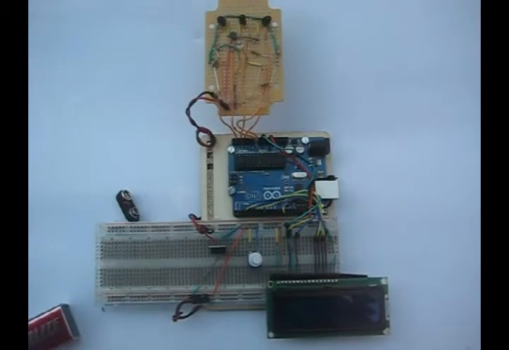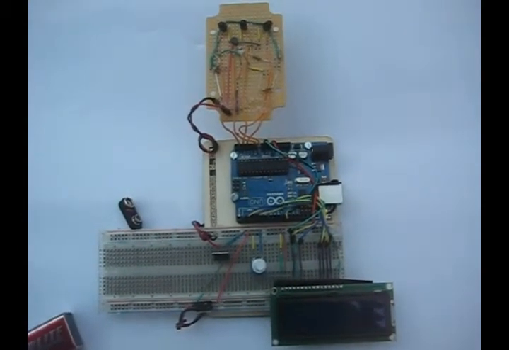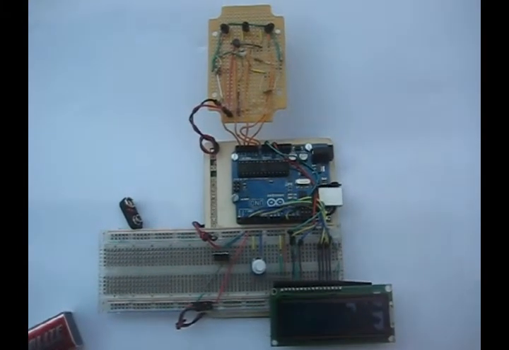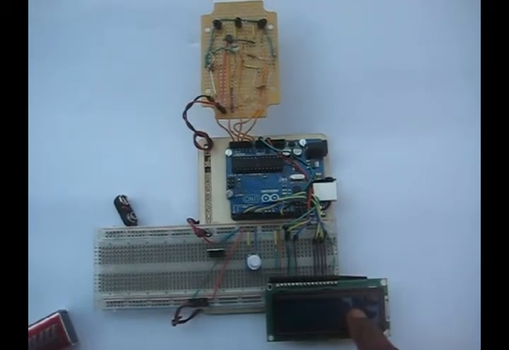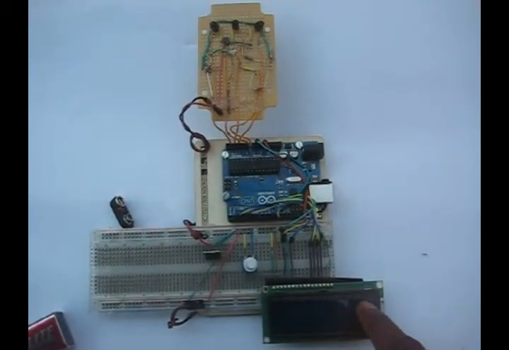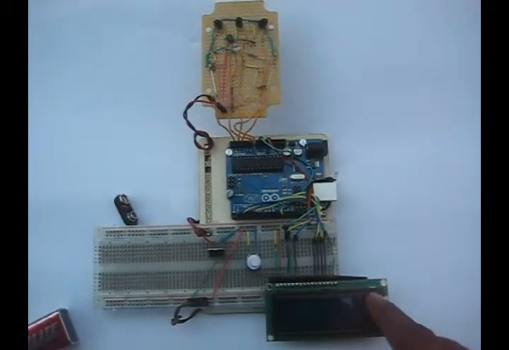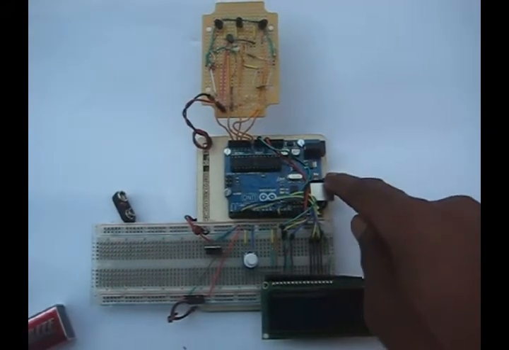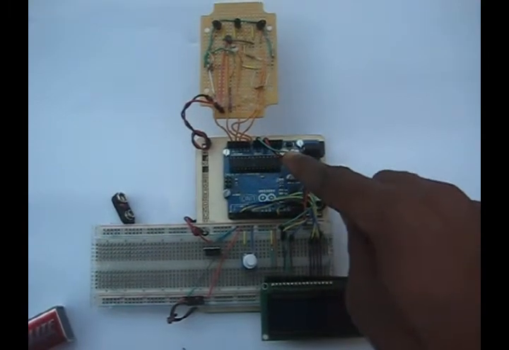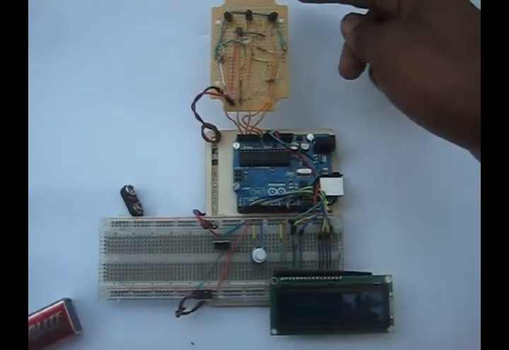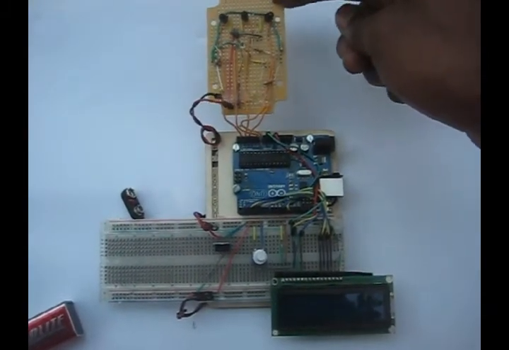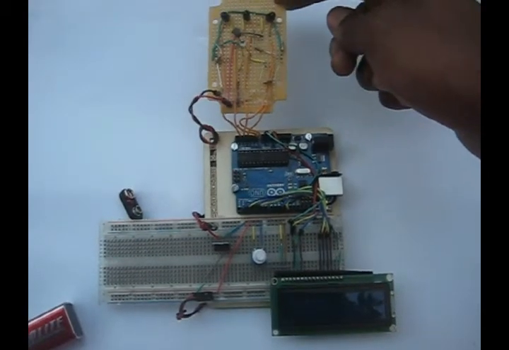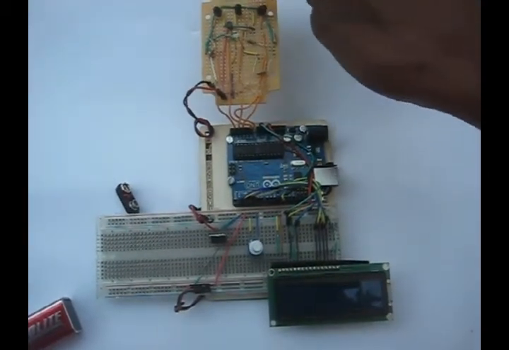This is the final prototype for my radiation sensor. Right here I do have my LCD display for taking readings in the field, just like we are here, and then the Arduino prototyping board which has the microcontroller that I'm using for signal processing. Then I do have my circuit on this breadboard which I've soldered there.